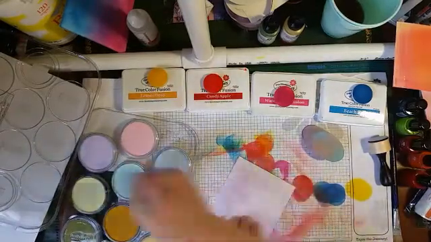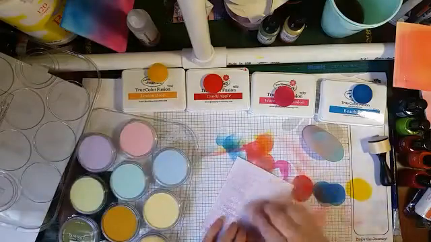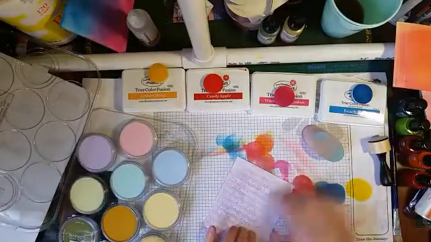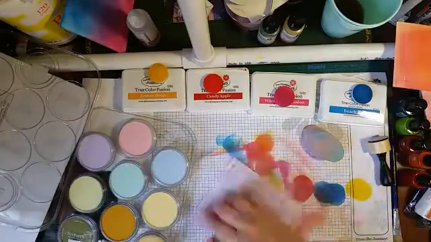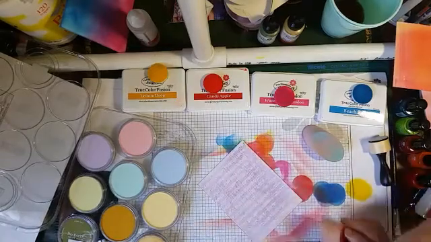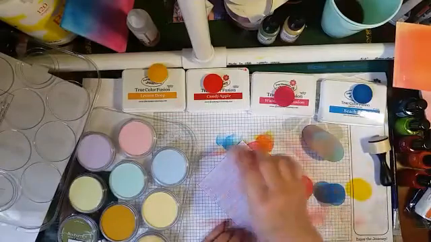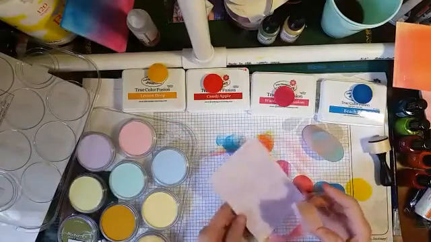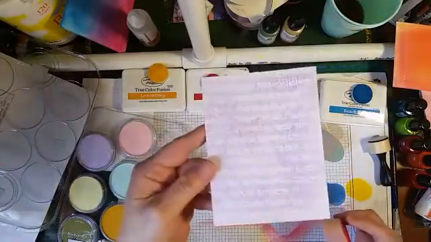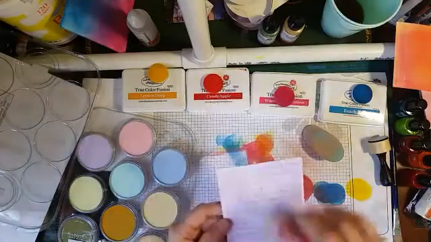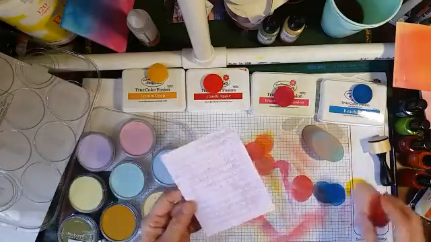Think of the possibilities with this. Isn't that pretty? I could even have gone in and used a two-tone effect like I did with these. I could have done part in purple and part in yellow, but look at that. Can you see how, and that is, to me, just the coolest thing. And it gets all the little lines and everything from your stamp.